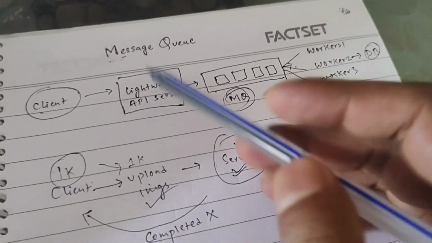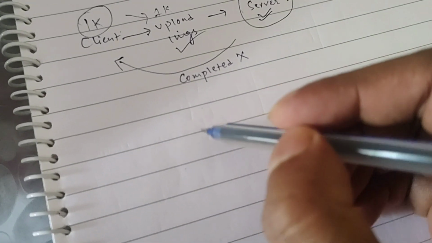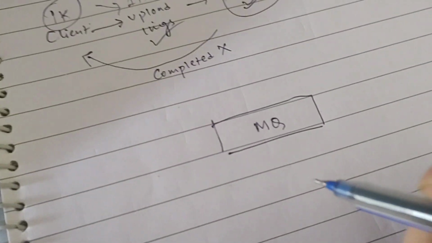Now let's understand what this message queue is and its architecture. This is our message queue, and this is our producer.